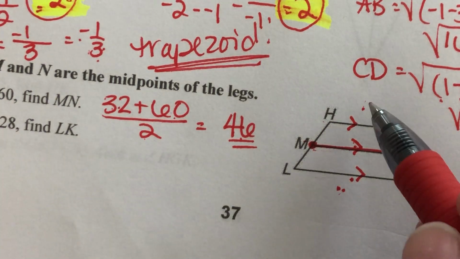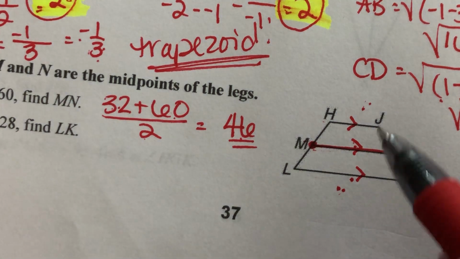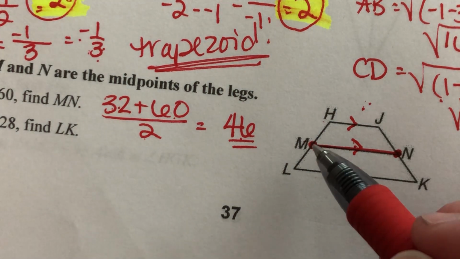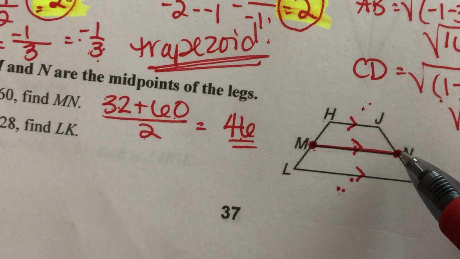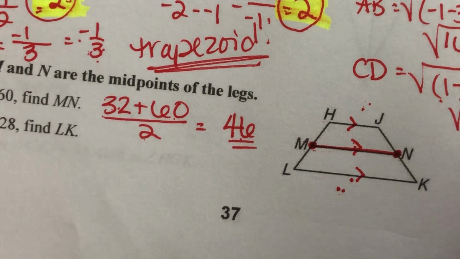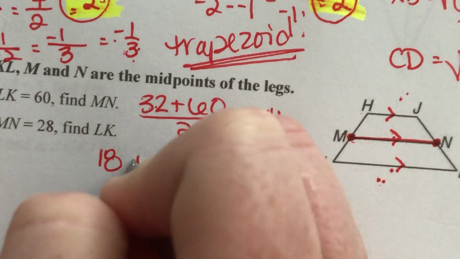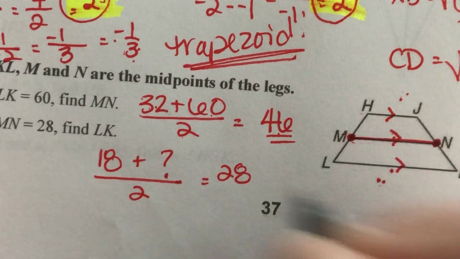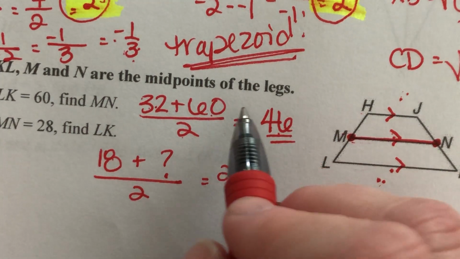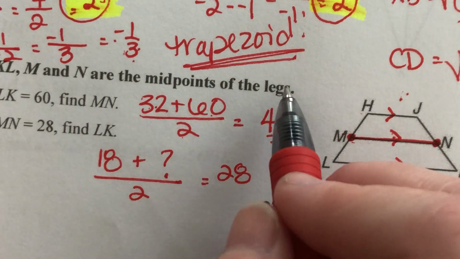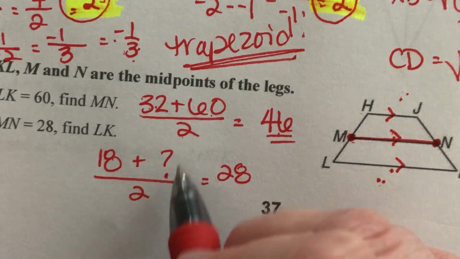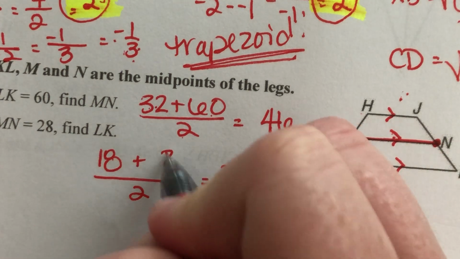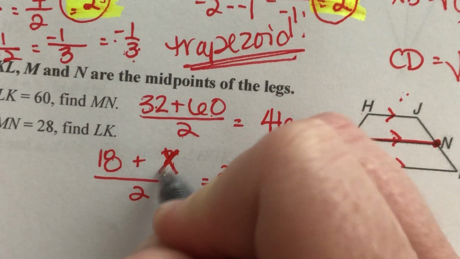Well, here we know the top. We don't know the bottom, but we know when we add them together and divide by 2, the middle is going to be, sorry, the middle is 28. So 18 plus what, divided by 2, equals 28. Same thing I did here, but instead of looking for this number, now I'm looking for one of these, right? So let's pretend this is x, and we're just going to solve for x.